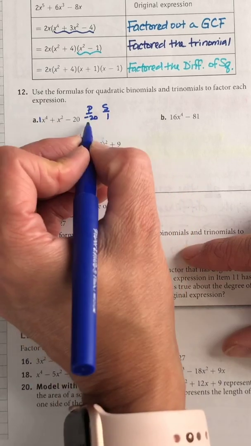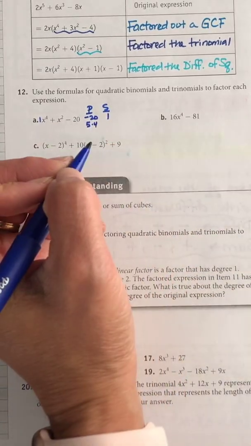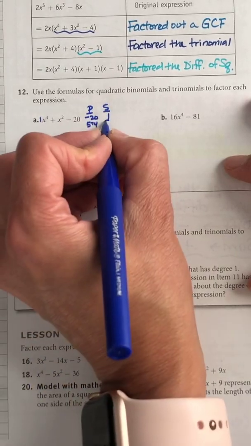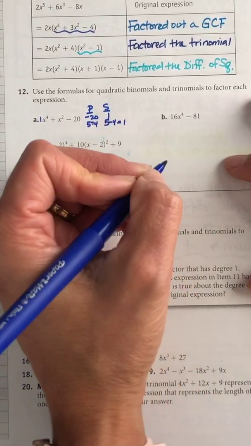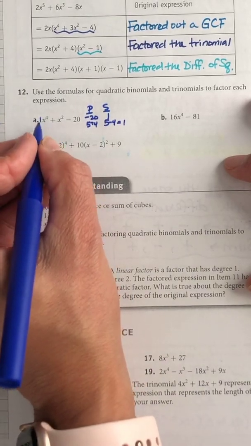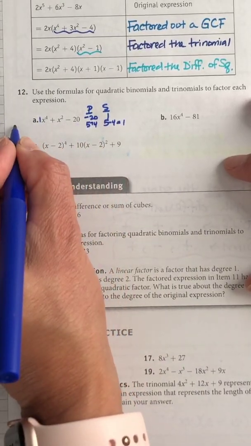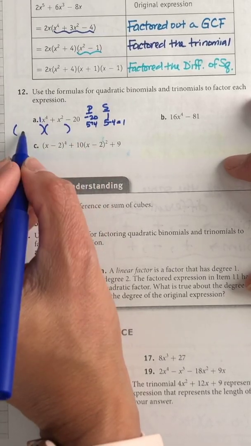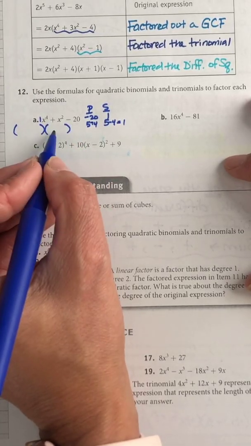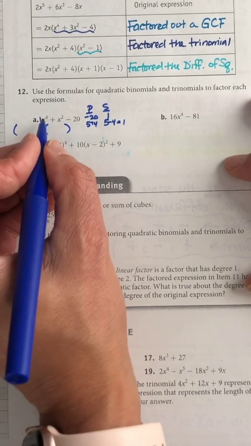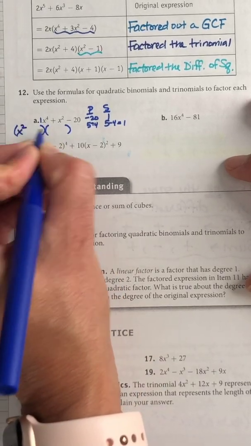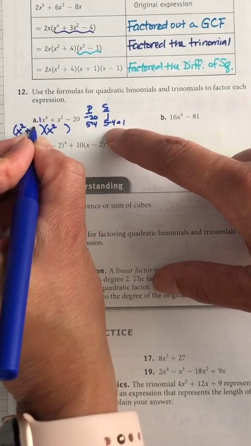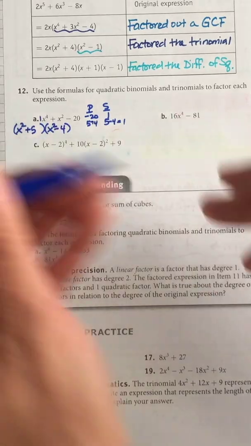Okay. Well, 5 times 4 is 20, so it's got to add up to a positive 1, so the negative needs to be on the 4, because 5 minus 4 is 1. Because the leading coefficient is a 1, this is an easy trinomial. But instead of x plus a number, because x times x is x squared, I have an x to the 4th. So the only way to get an x to the 4th is to have an x squared times an x squared. And then you put in the numbers.